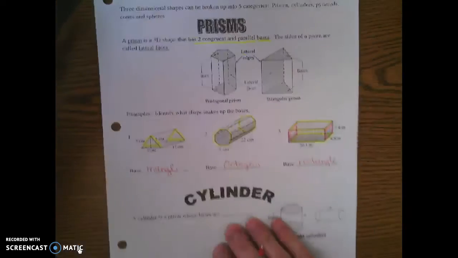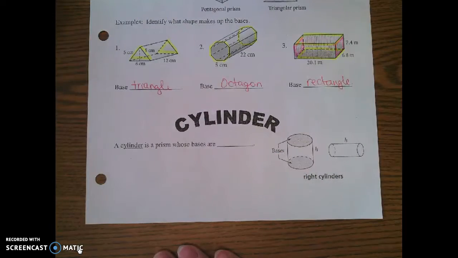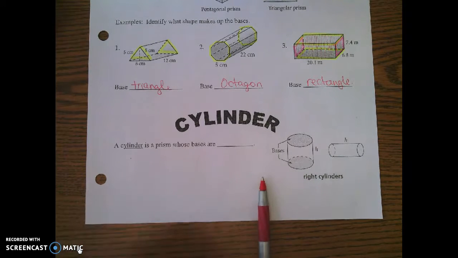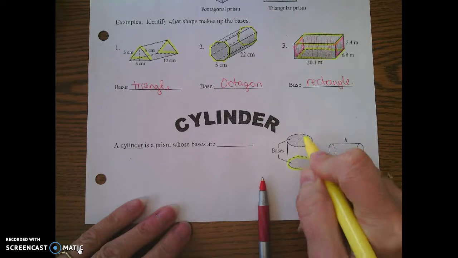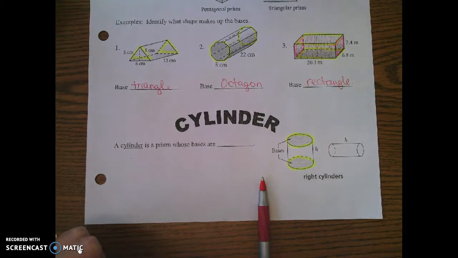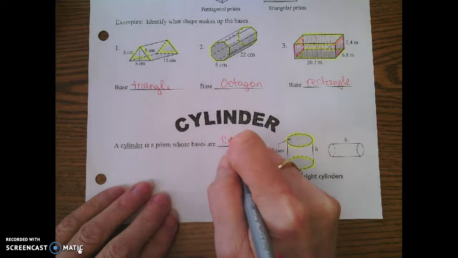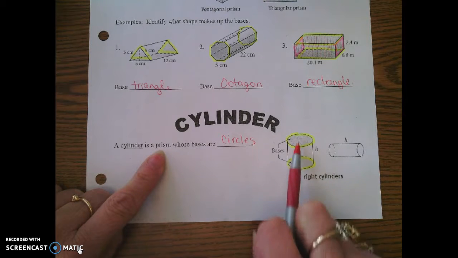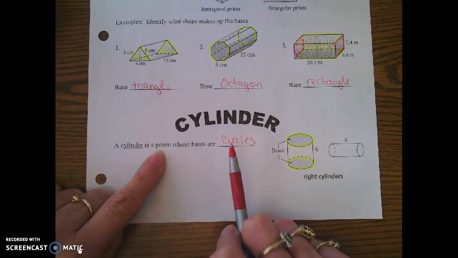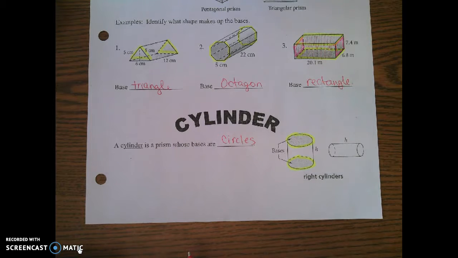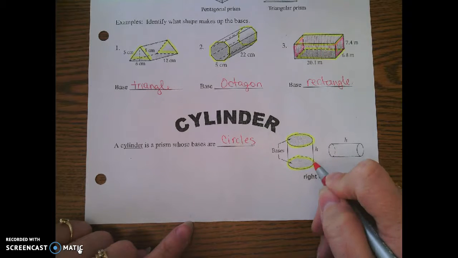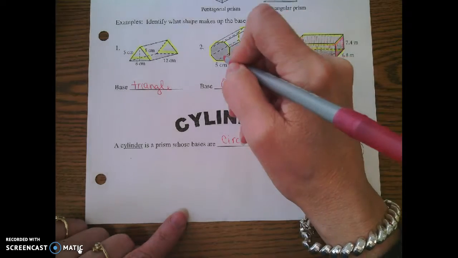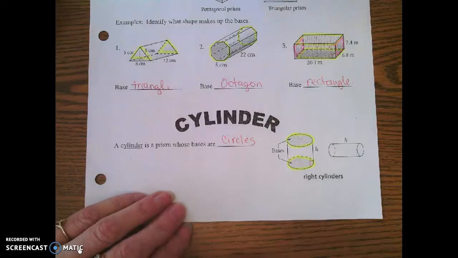Okay, so moving on, a cylinder is a prism whose bases are, you guessed it, circles. It's still a prism. There are 2 congruent and parallel bases. And in a cylinder, they are circles. So a cylinder is a type of prism because it has the 2 congruent parallel bases, but in this case, they are circles. These are right cylinders. They're standing up straight. There's actually a right angle in here. All of these shapes are standing up straight. There's right angles in all these different shapes.